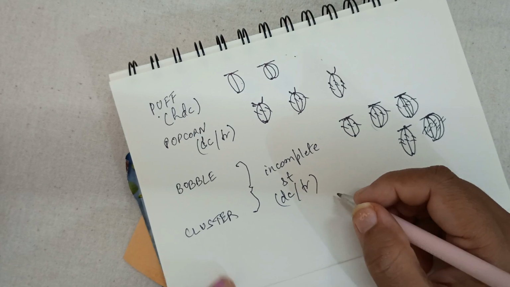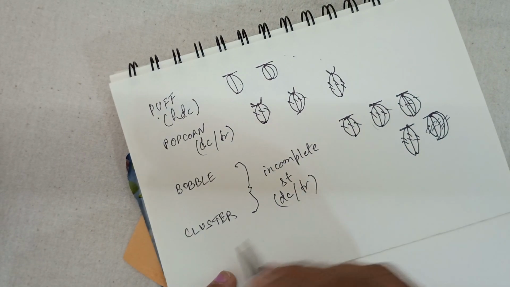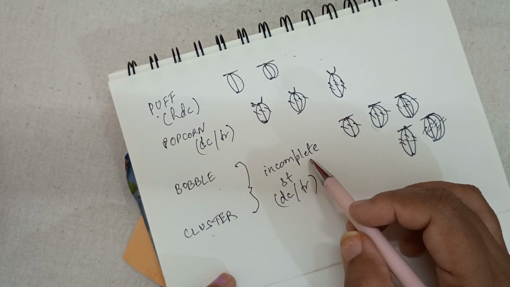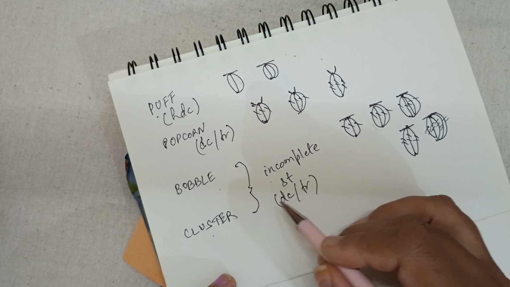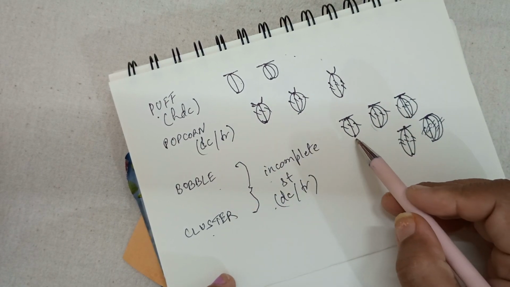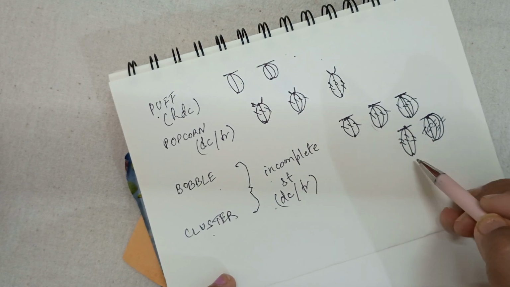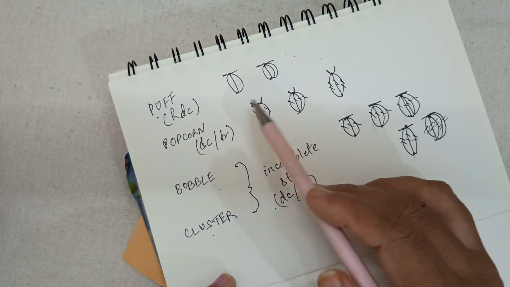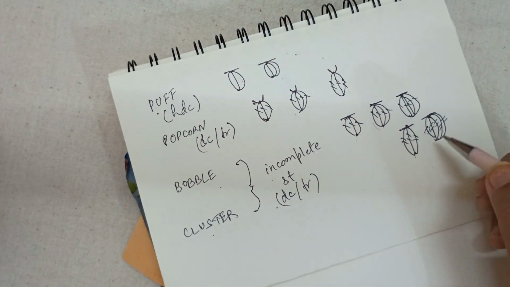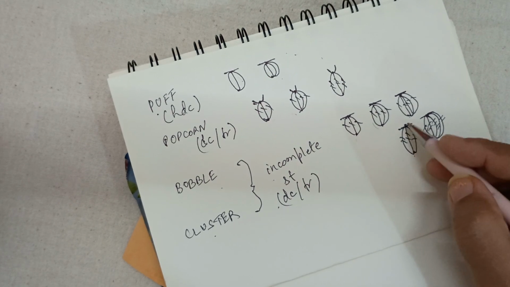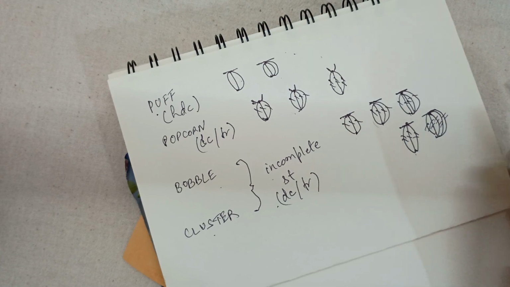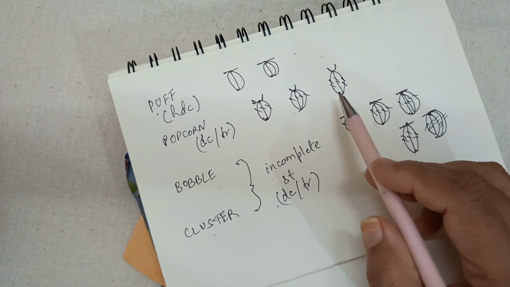Cluster stitches are also similar to bobble stitch. Now we come to the difference. The cluster stitch is similar to bobble stitch in the sense that it's made up of incomplete double crochets or treble crochets. But where bobble stitch is joined at the end, just like popcorn and puff stitch, this means that all these stitches are made in a single stitch or in a single chain space. That's why they are joined at the base.